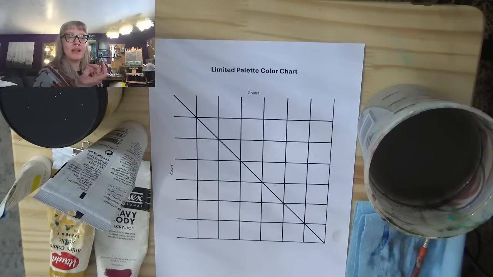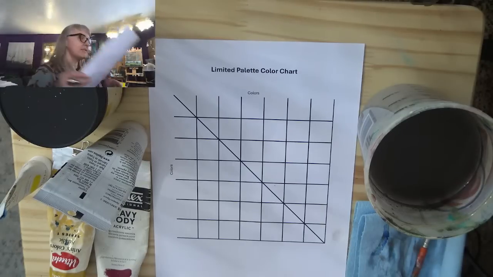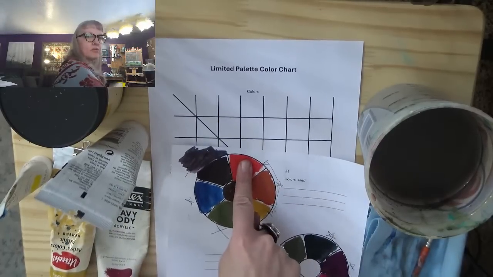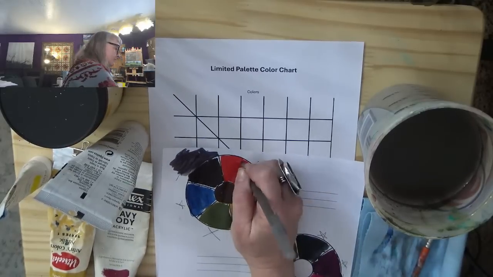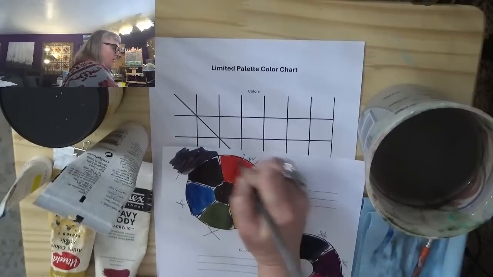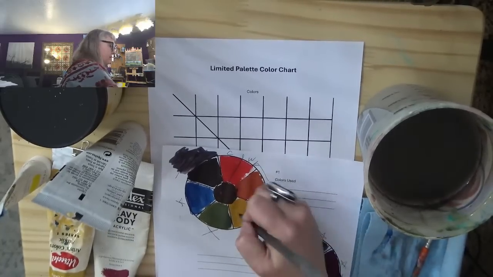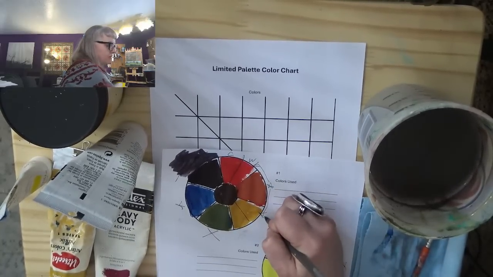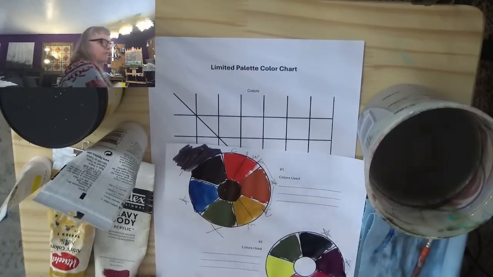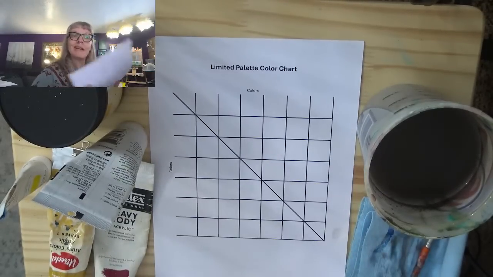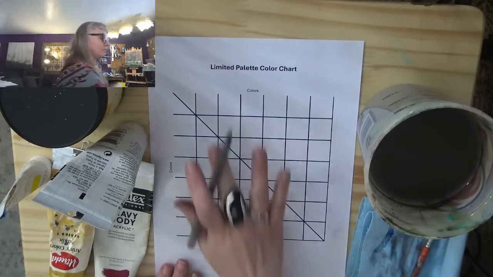It's basically just a color wheel, but instead of saying, here's my red, you would say, here's my warm red, here's my cool red, here's my cool yellow, here's my warm yellow, etc. My brain does not like that, so I do this.